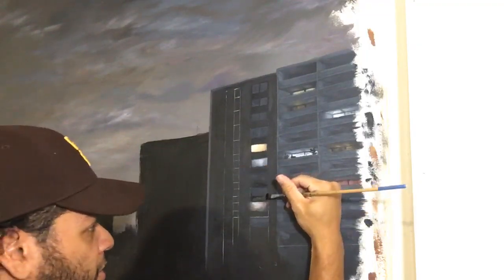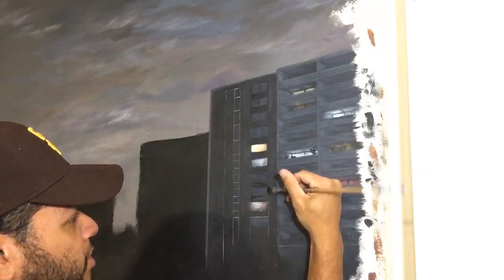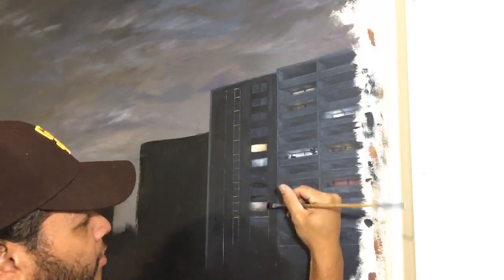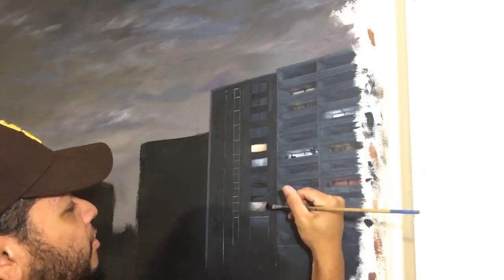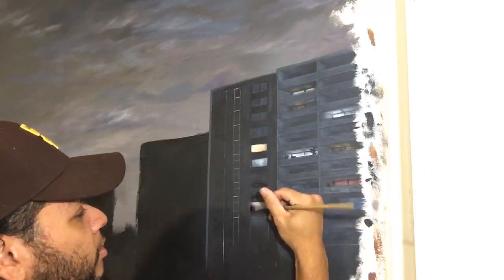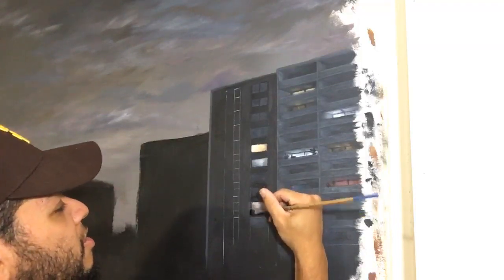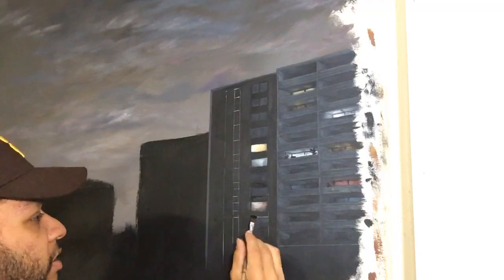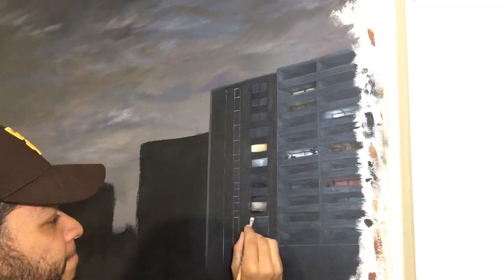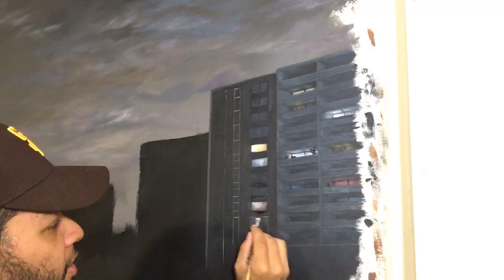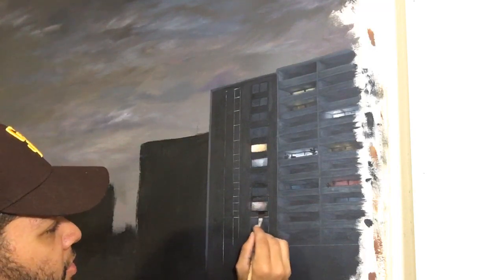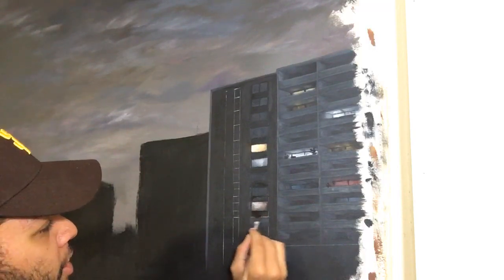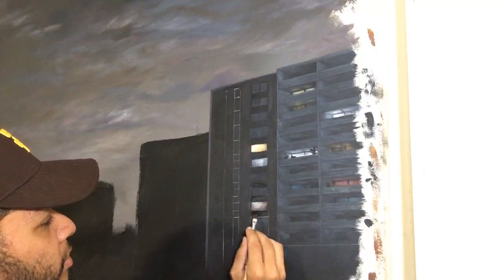And paint these frames on the side, just like so. And on the underside there, like so.